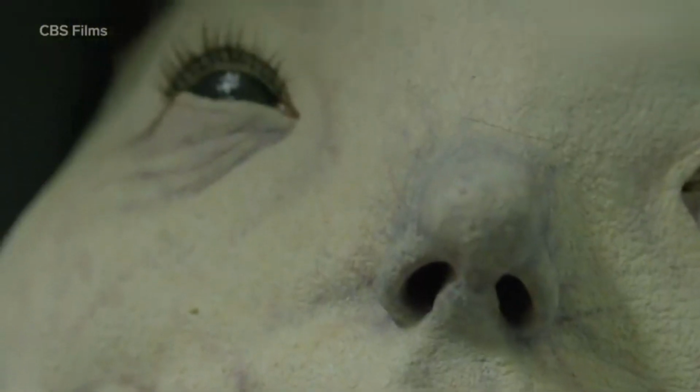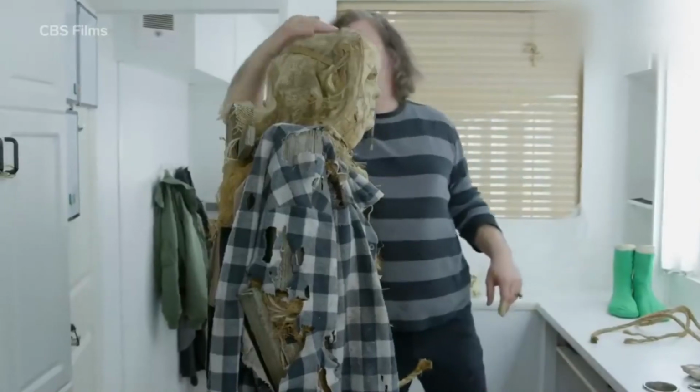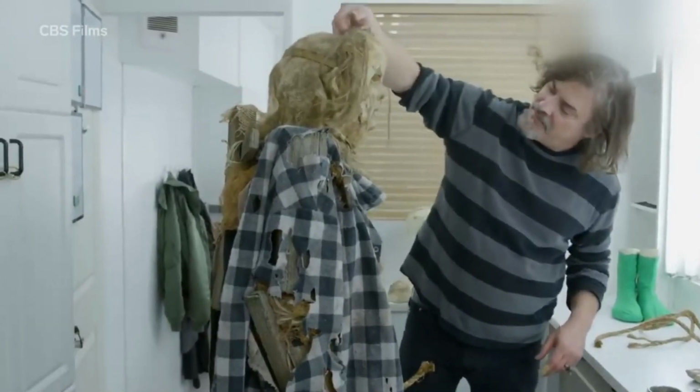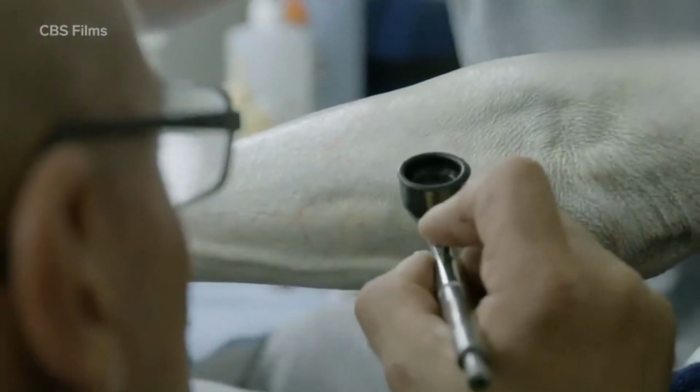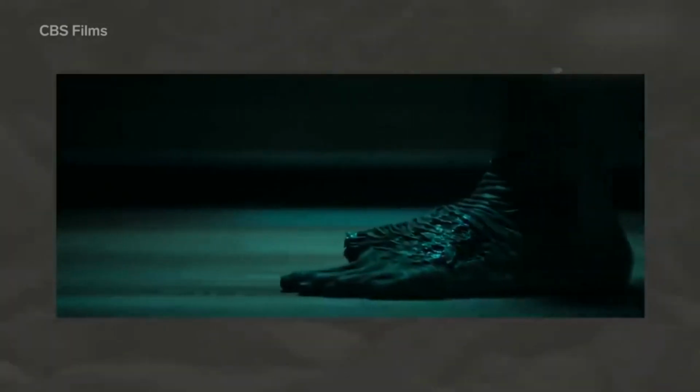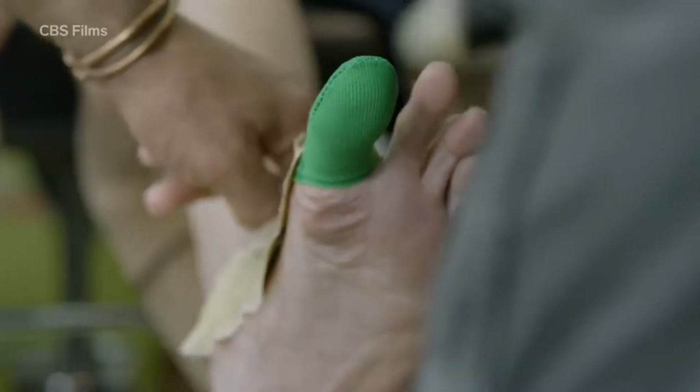Once the suits were finished and the actors inside, they then began the lengthy process of painting both the suits and performer with acrylics and makeup. Digital effects were only used on the Toeless Corpse, whose performer had to wear a little green sock on his big toe so that they could remove it later in post.